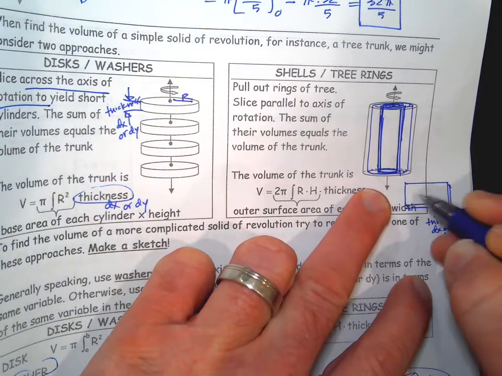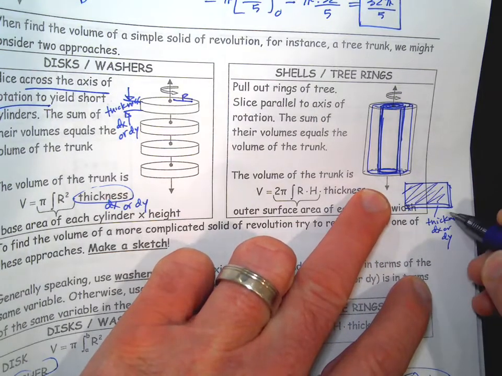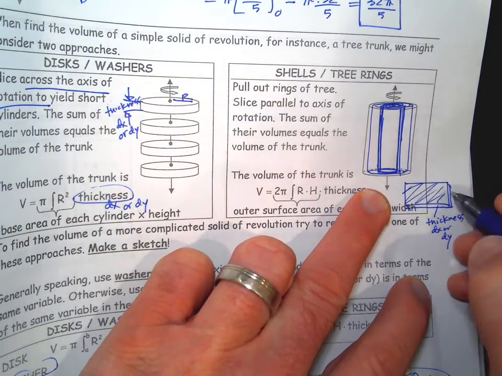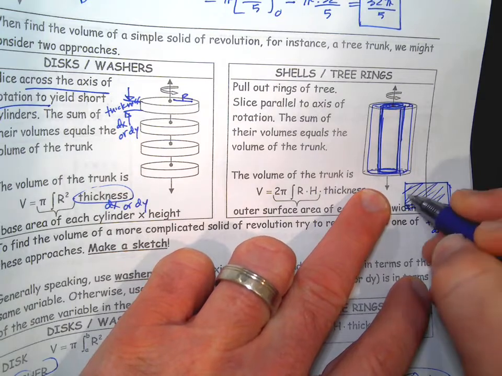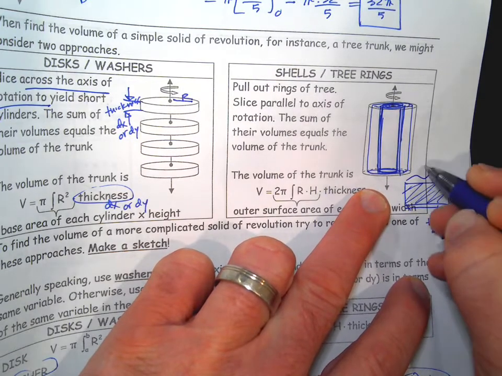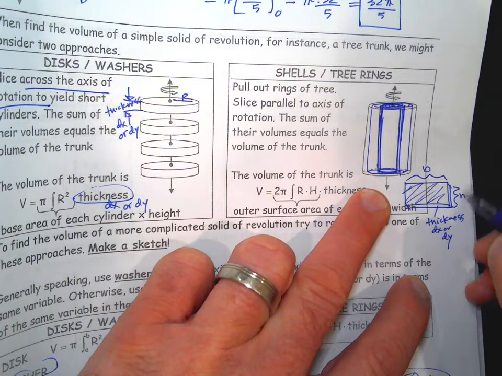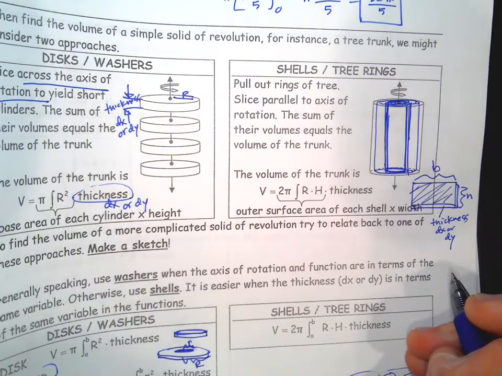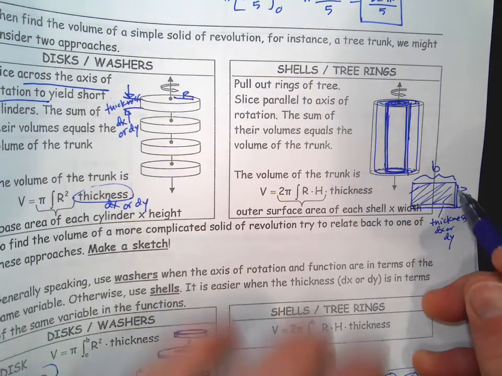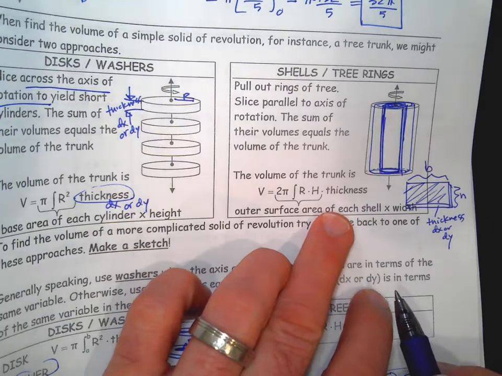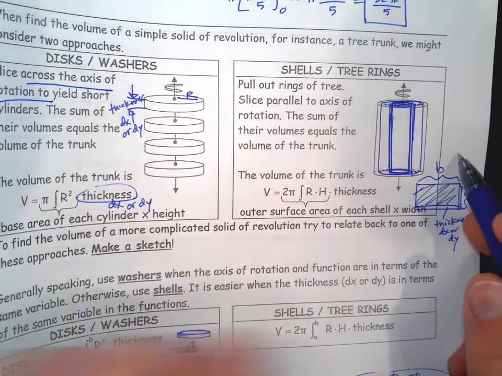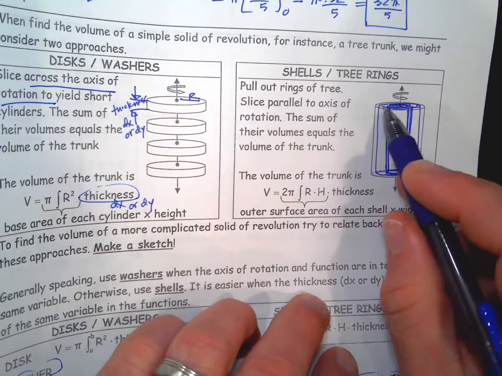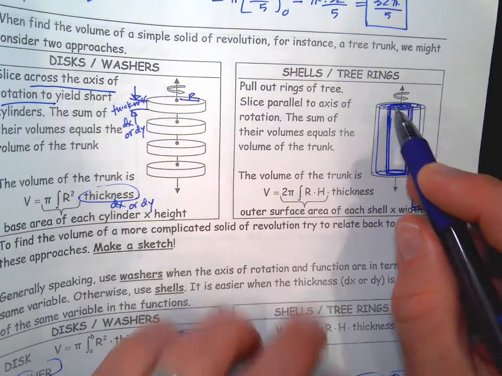The other dimension, you're going to multiply times the thickness to get the volume. Now, it's a rectangle, so it's base times height, right? And the height of the rectangle is the height of the original shell. The base, though, is the length all around it before we cut it open.